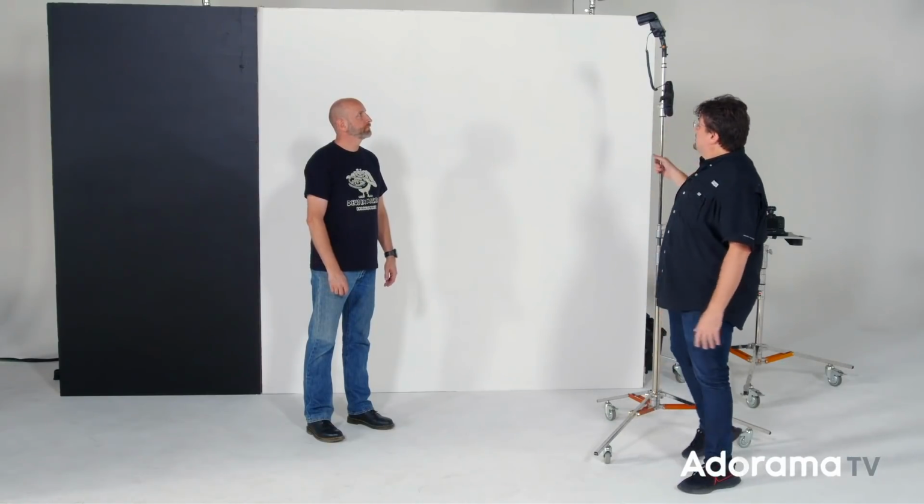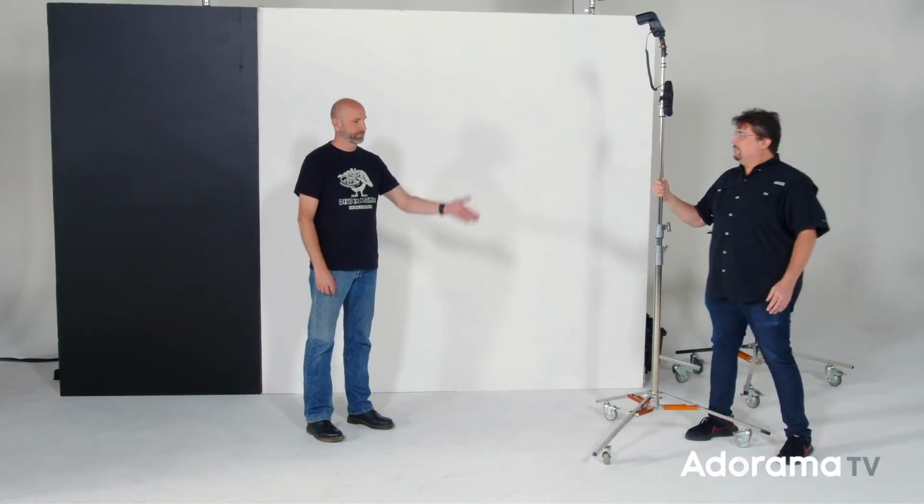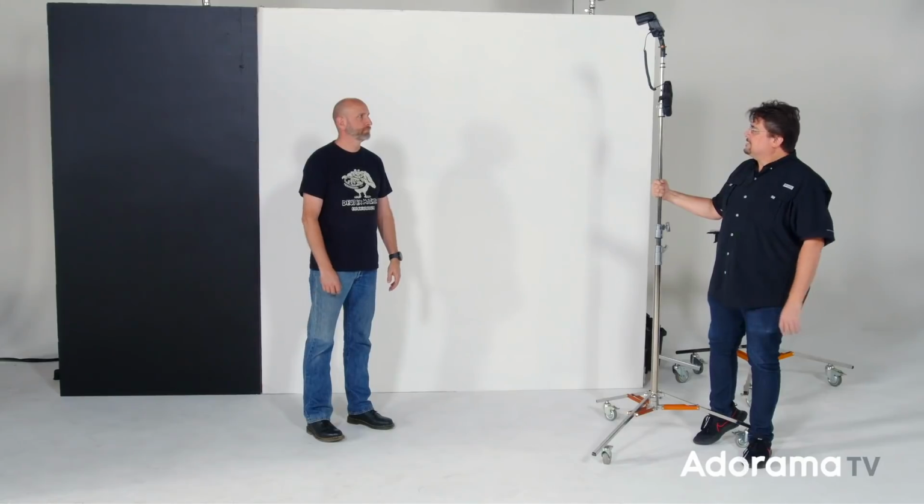And then all I've got on a stand here, this is a fancy C-stand, but even if you don't have this, you could use any old light stand, very simple.